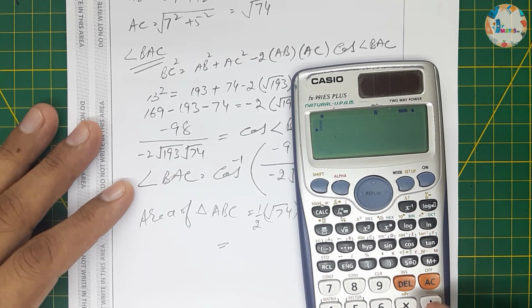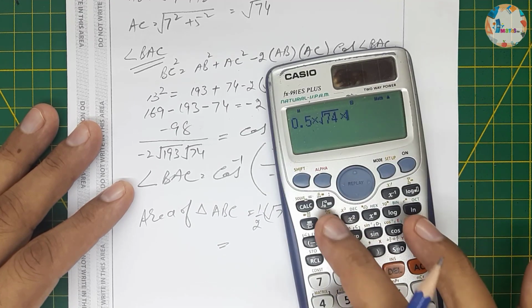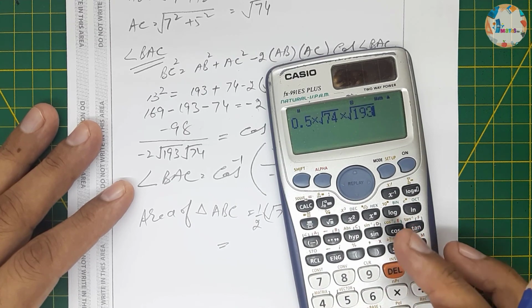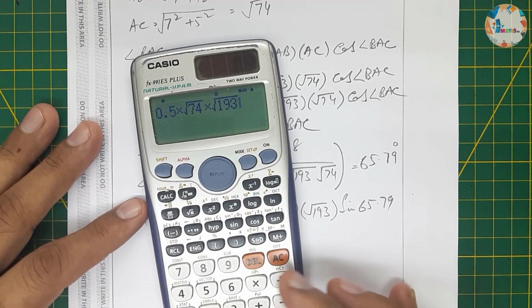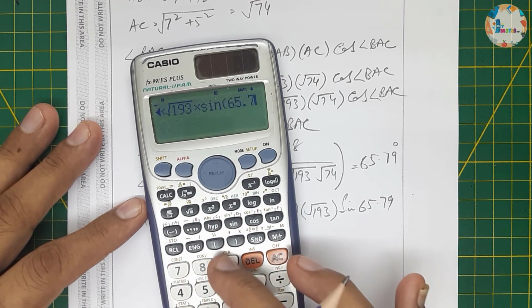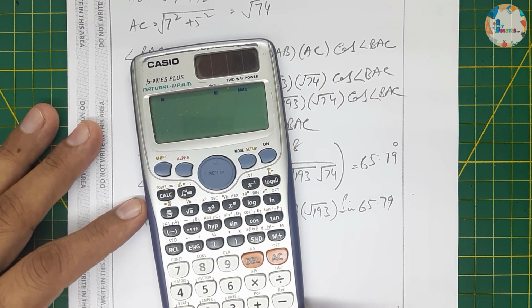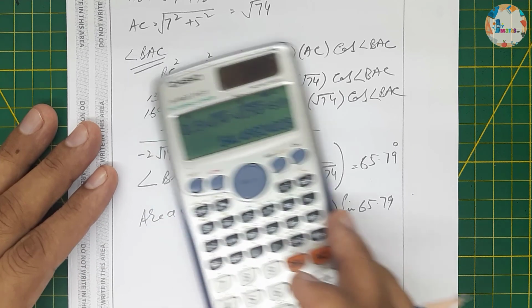This will be 0.5 into root of 74 and multiply by root of 193 and multiply by sine of 65.79, and this will give us 54.49.